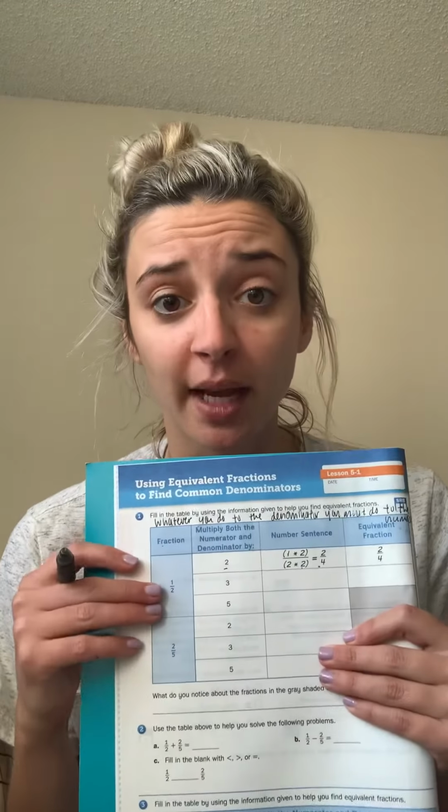Now, we're gonna make 2 more equivalent fractions that are equal to 1/2. And they're telling us what to do. They're telling us multiply the numerator and the denominator here by 3. For the second one, they're saying multiply the numerator and the denominator by 5. And both of these fractions will be equal to 1/2. So let's do that now.